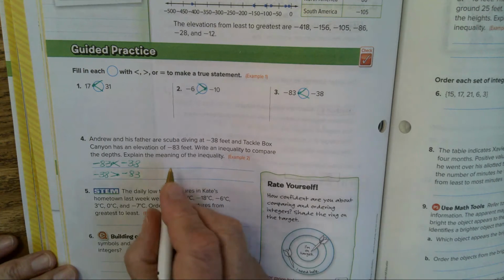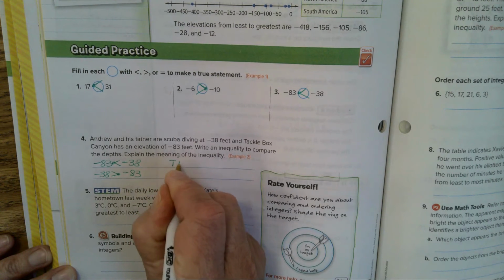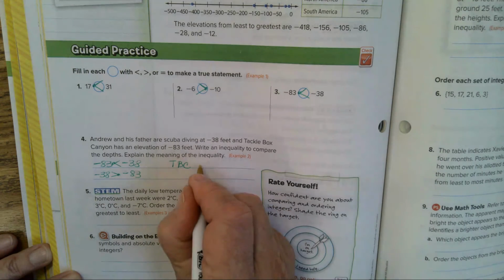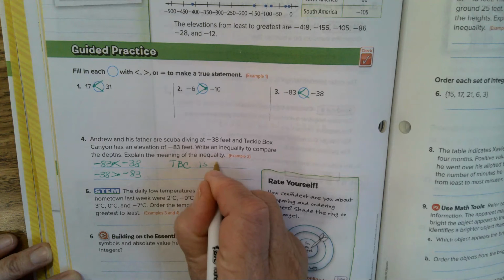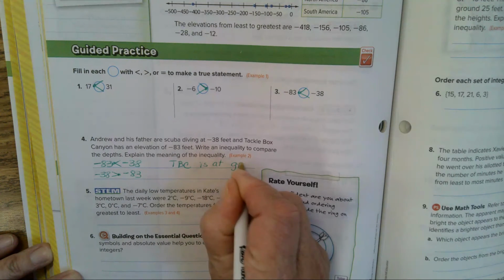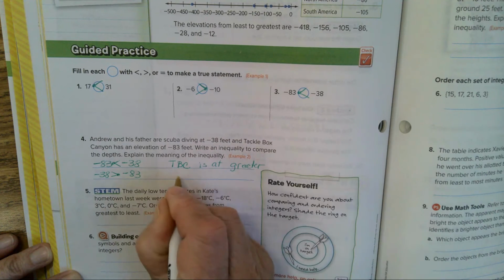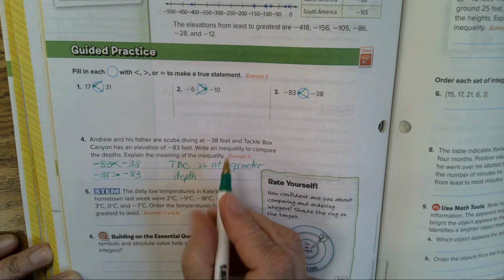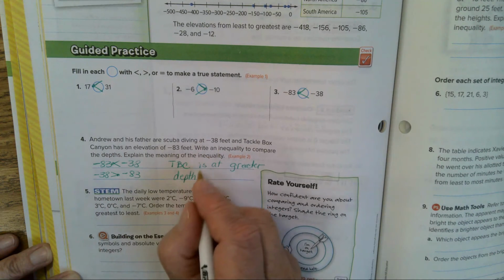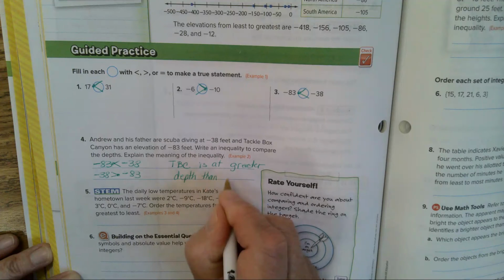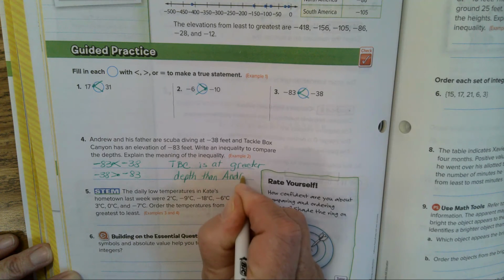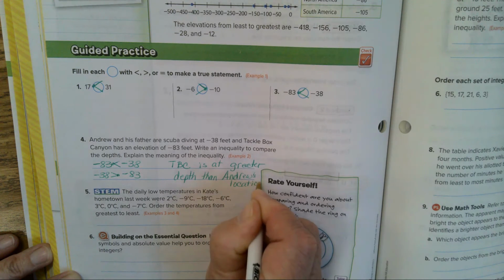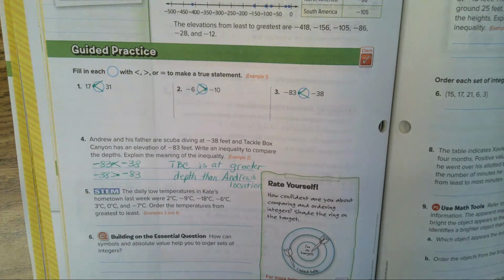Let's just use TBC for Tackle Box Canyon is at a greater depth than Andrew's location. Okay? Get that written down.